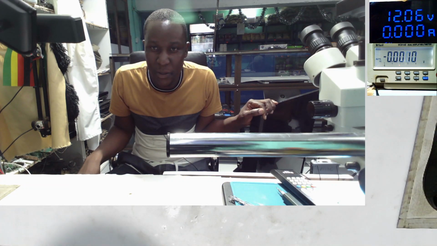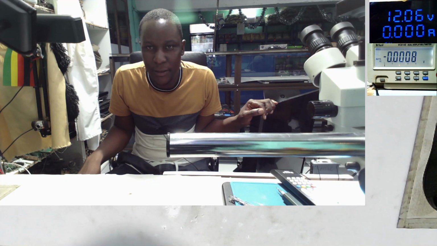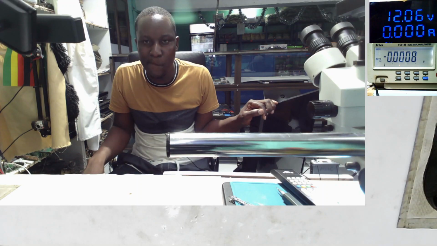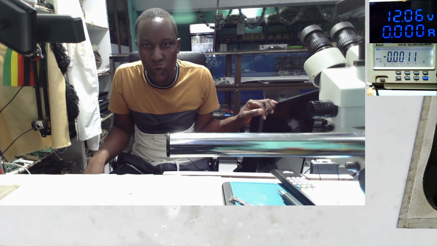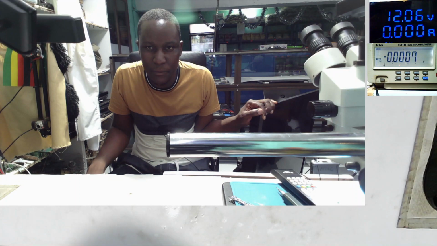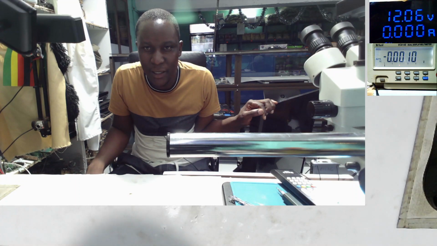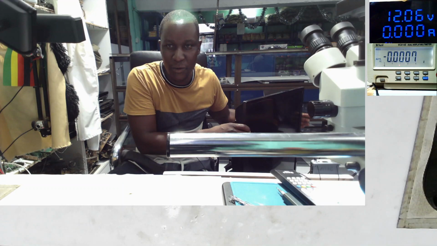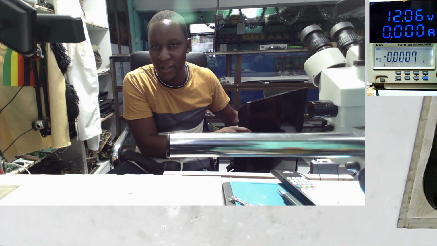Saturday night around 11 p.m. and the situation in Zimbabwe is quite real. We are facing challenges with electricity, but we have to fix some things, okay? So what do we have? We have some kind of common jobs nowadays. Common jobs, common faults. Trust me, I fix a lot of TVs with such kind of faults.